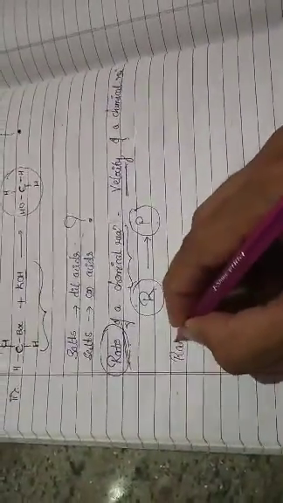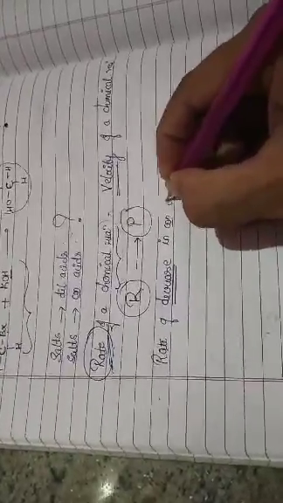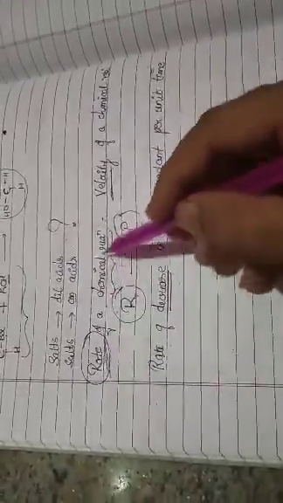So we can define the rate of a chemical reaction as the rate of decrease in the concentration of any one reactant, if there are many reactants, per unit time. That is the definition of the rate of a chemical reaction with respect to the reactants.